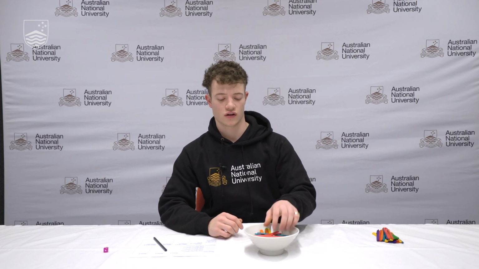Okay, so now we have 3 sticks of each colour in the bowl. And it's important to use the same number of each. It could be 7 of each colour, 5 of each colour, it really doesn't matter. As long as you've got the same numbers of sticks, then you're going to be representing the probability accurately. So once you've got that ready, we're now going to start playing the actual game.